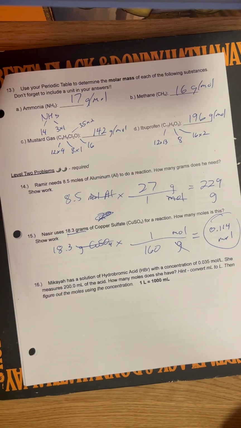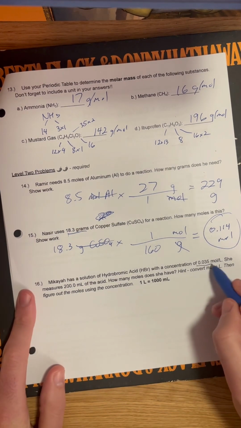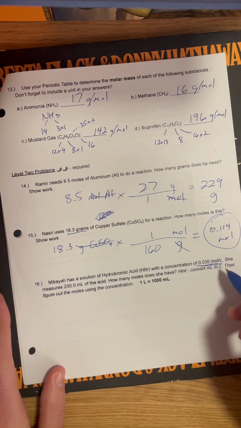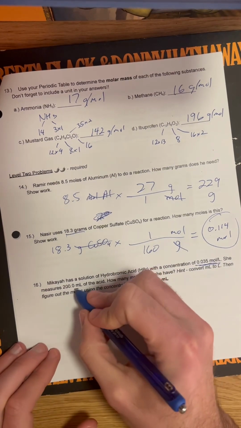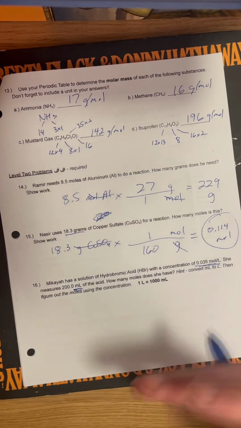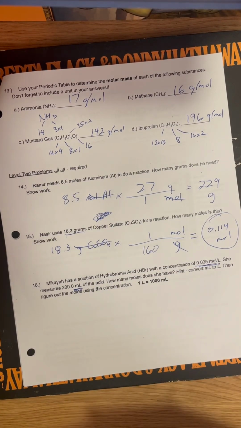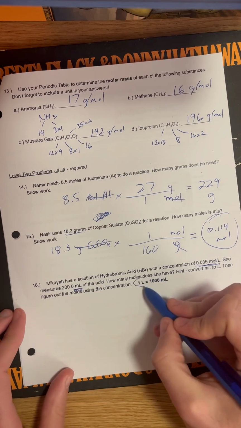All right, 2-step problem. Makai's got a solution of hydrobromic acid. Its concentration is given. Unit on that is moles per liter. Our graduated cylinders that we use in lab usually measure in milliliters, not liters. So that's a common conversion, right? We've got to be comfortable turning from milliliters to liters. It will give you the conversion factor.